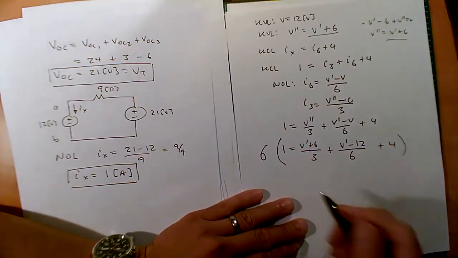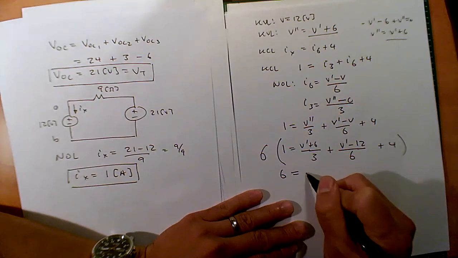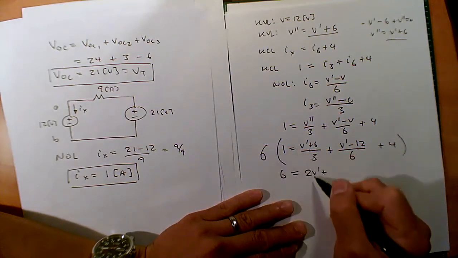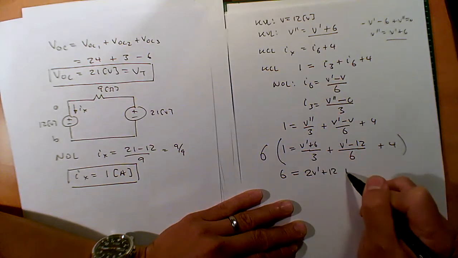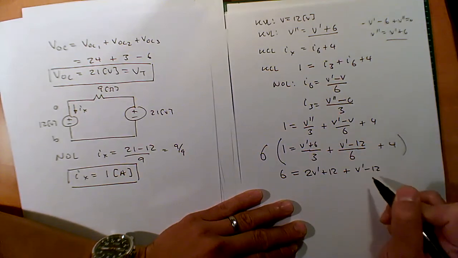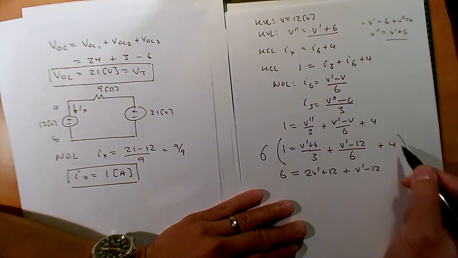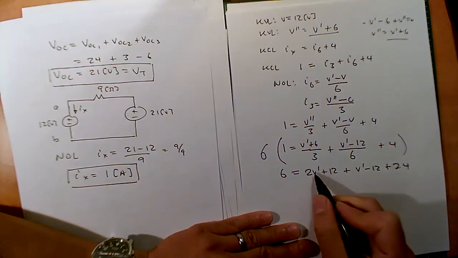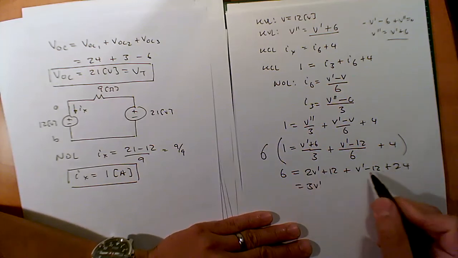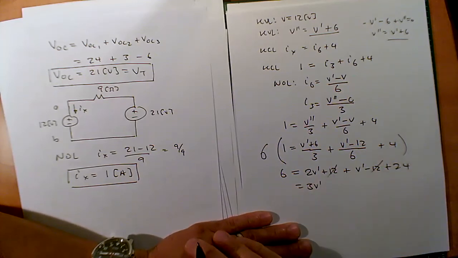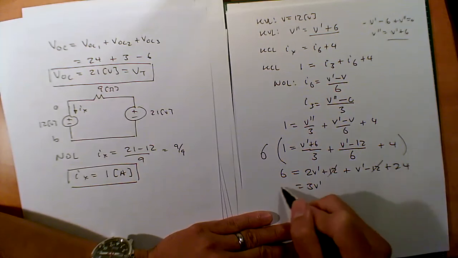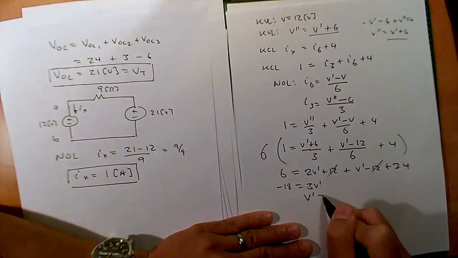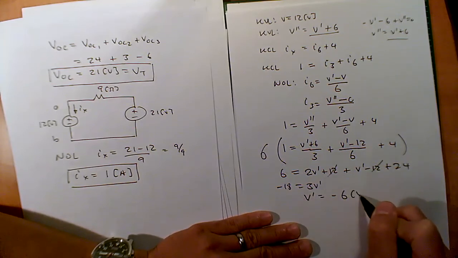What do we have here? 6 is equal to 2V prime plus, let's see, 6 over 3 becomes 2. This becomes 12, plus V prime minus 12. Yep, so 6 over 6, that cancels. And then don't forget 6 times 4, that's 24. Okay, that's good. So what do you have? 3V prime. Oh, look, these cancel nicely. 6 minus 24 is negative 18. So V prime is equal to negative 6 volts.